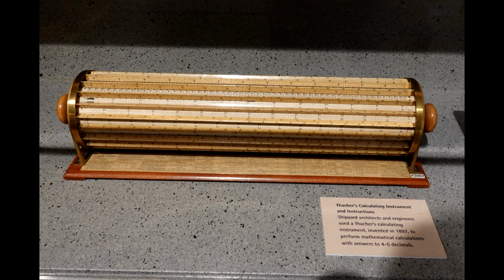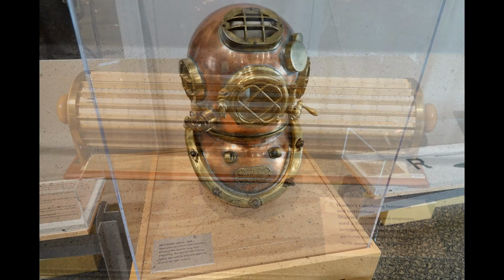And back in the day, before calculators and computers as we would understand them, they had things like this, a very complicated calculating instrument that comes with its own set of instructions, and this would rather shorten the number of calculations or the time taken to do said calculations when they were trying to transform drawings or small 3D models like we just saw into full-sized parts for ships.